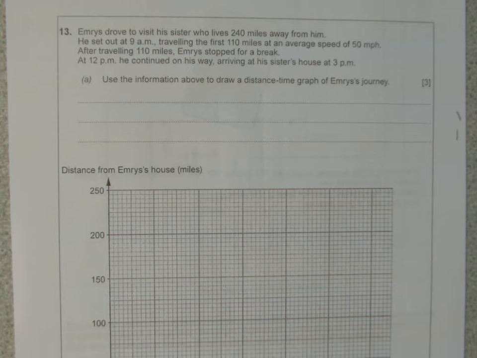Right, so question 13. Emrys drove to visit his sister who lives 240 miles away from him. He sets out at 9 a.m., travelling the first 110 miles at an average speed of 50 miles per hour. After travelling 110 miles, Emrys stopped for a break. At 12 p.m. he continued on his way, arriving at his sister's house at 3 p.m.